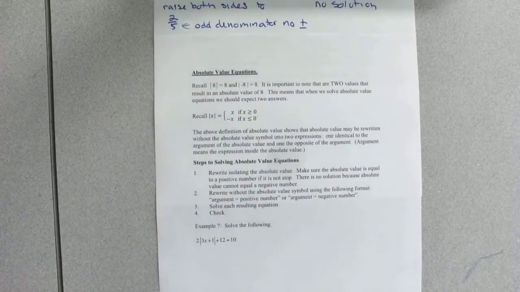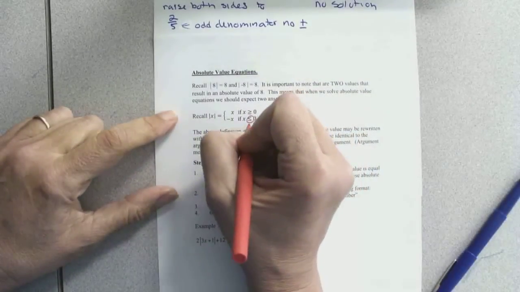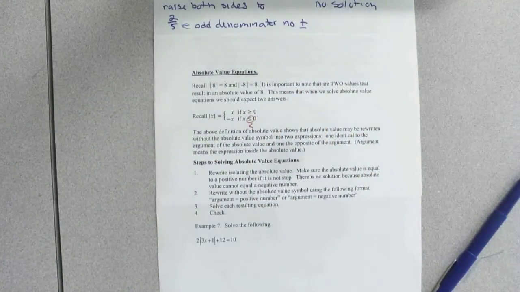Now, there is an official definition of absolute value. The absolute value of x equals x if the inside happens to be greater than or equal to 0. There's a tiny typo here. This right here should just be less than. And maybe someday I'll actually fix that tiny typo. It equals x if x is greater than or equal to 0. It equals the opposite of x if x is less than 0.